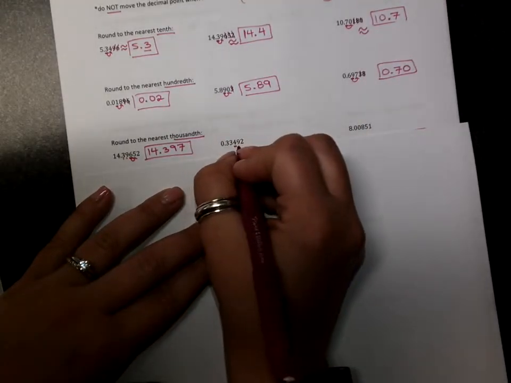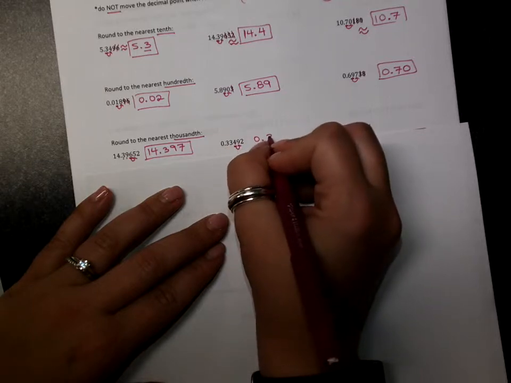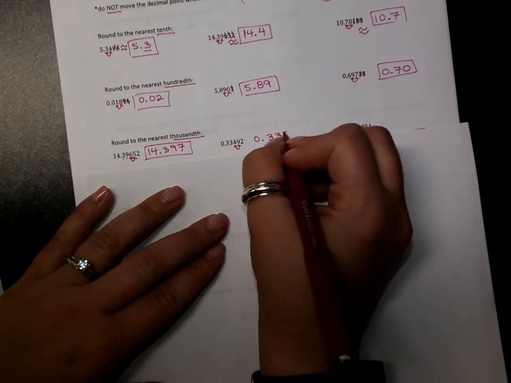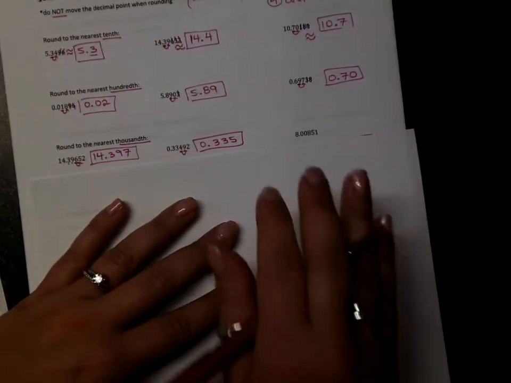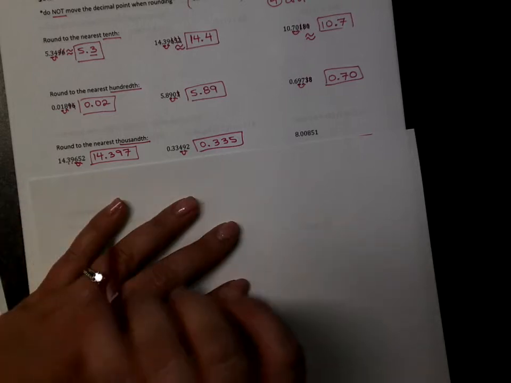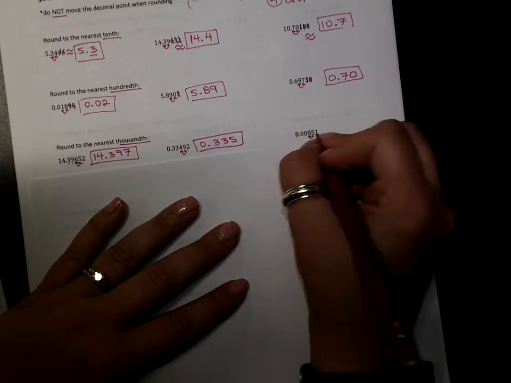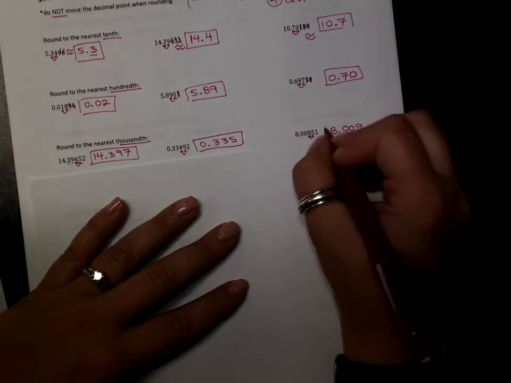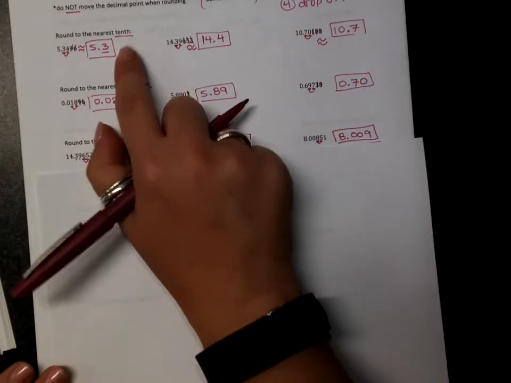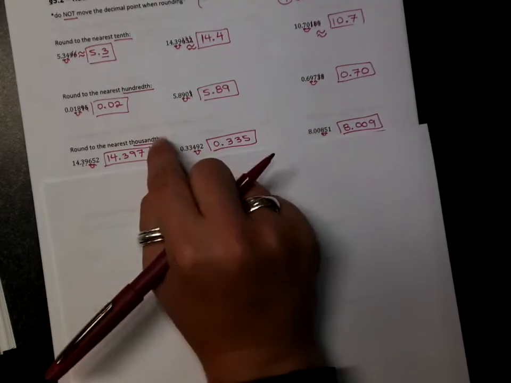1, 2, 3. Look at the 9. The 9 tells me to round up, so it's 0.33. The 4 becomes a 5. Remember, if I'm going too fast, just pause and start back over. And then 8.008, the 5 tells me to round up, so it's going to be 8.009. So if I'm rounding to the 10th, my answer should have 1 decimal place. If I'm rounding to the 100th, my answer should have 2. 1000th, my answer should have 3.